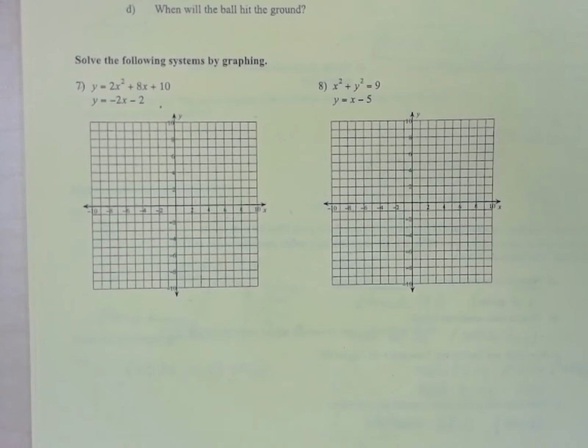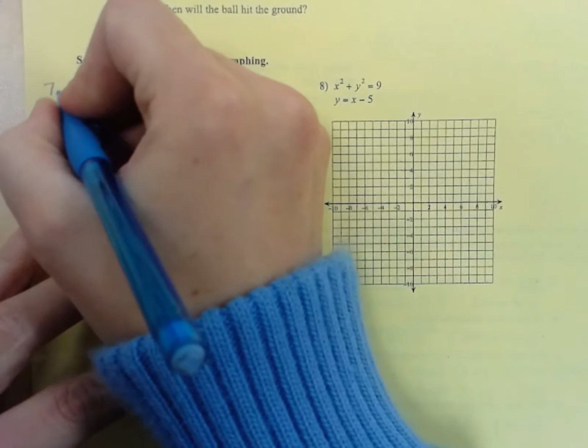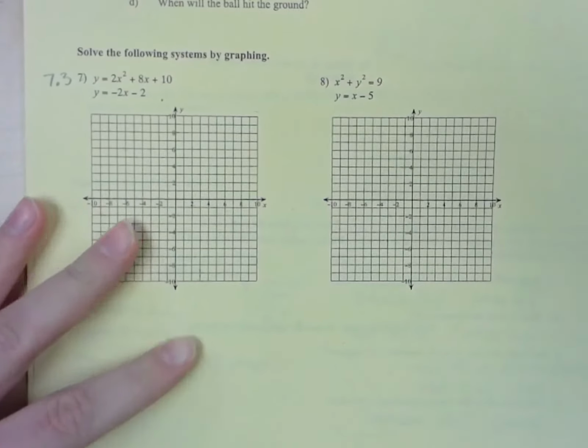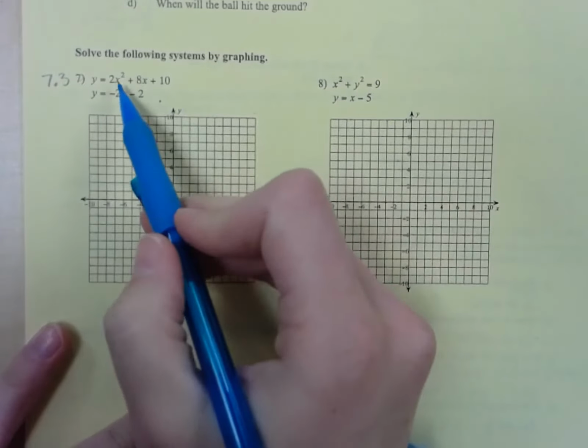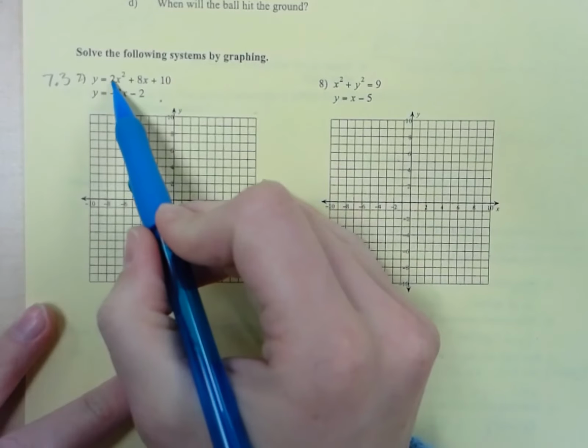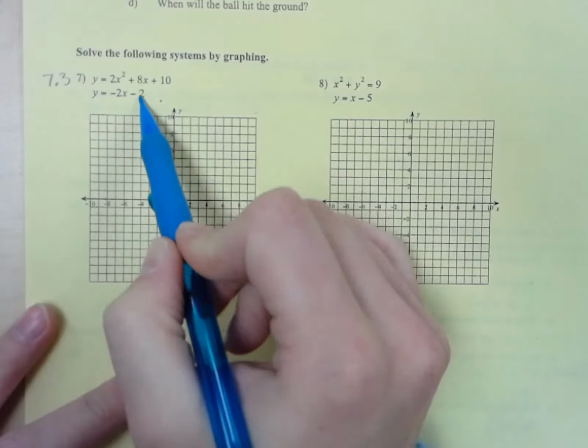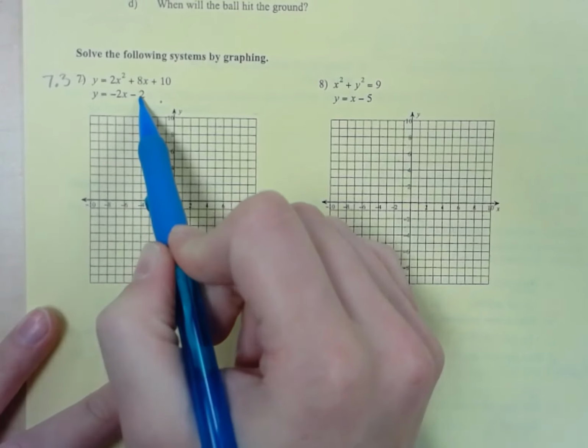Okay, we're going to go to some graphing now, which is always fun. For your reference, this is in section 7.3 of your notes. I'm going to start with number 7. Now I see here that I'm supposed to graph a quadratic equation and a line. I'm going to start with the line because this is easier.